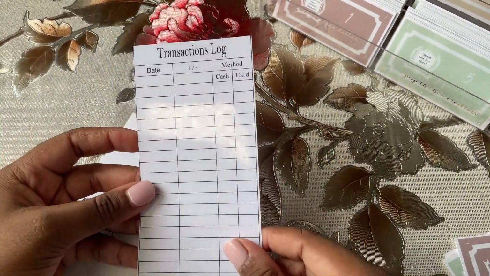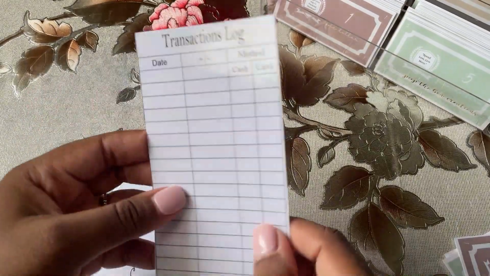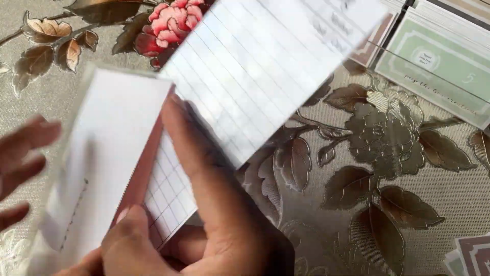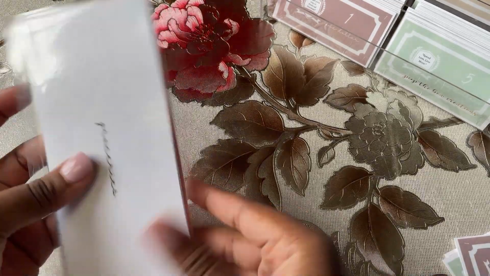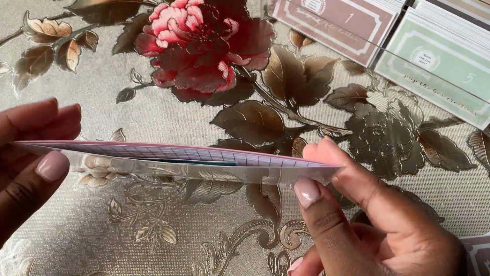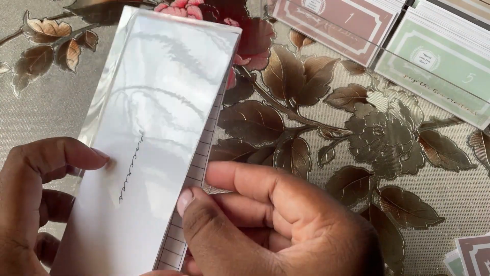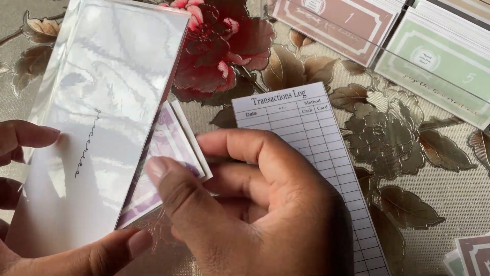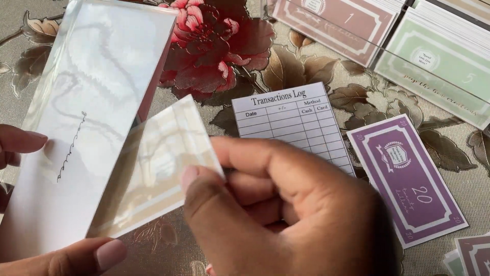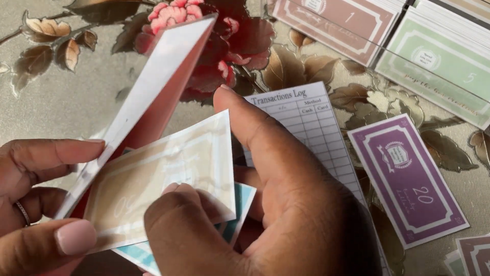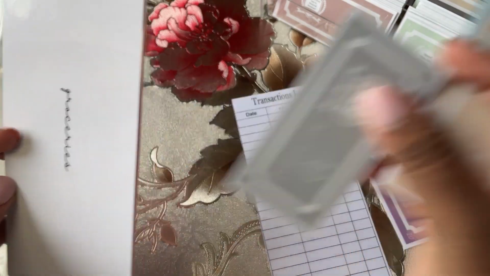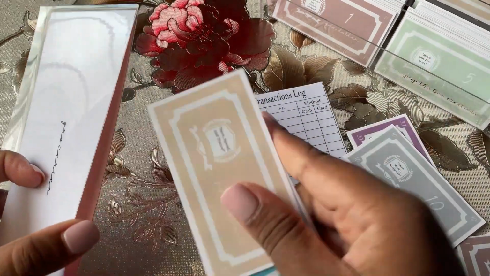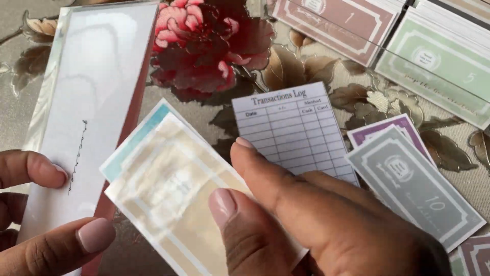I just printed this on regular paper and laminated it as well, so I can reuse it. And I'm going to be writing on it with a permanent marker, so it will not rub off. And then once I'm finished, I can use an alcohol swab and remove it, and it'll be good to go for the next one.